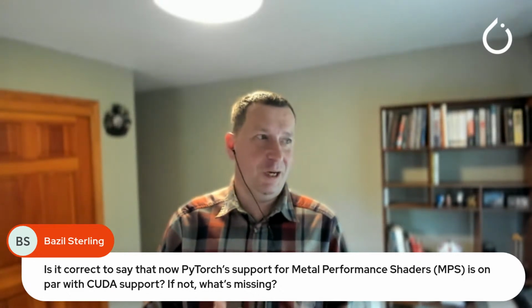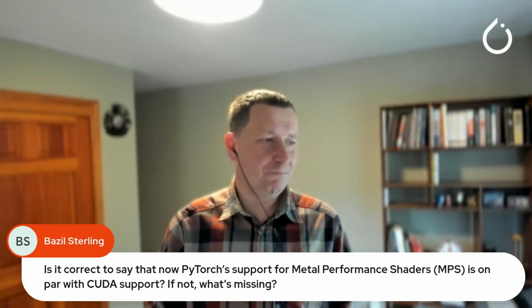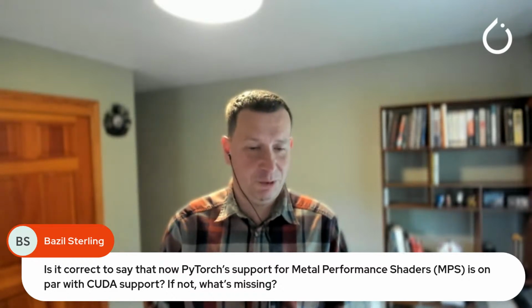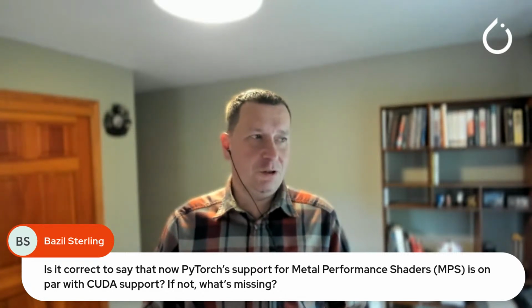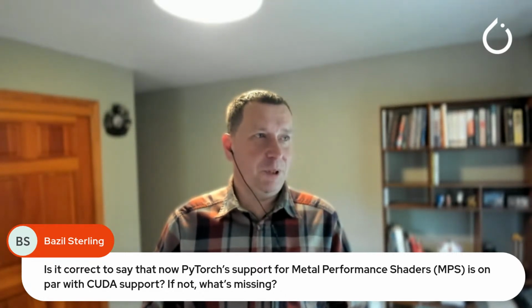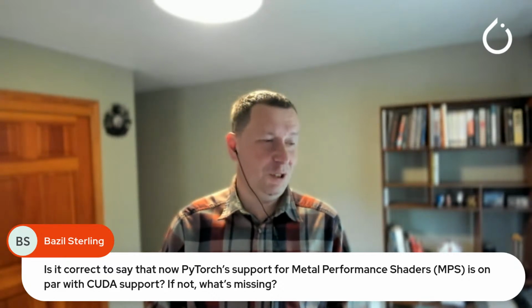For those who don't know, Metal Performance Shaders is a library that is available on macOS platforms that allows some compute acceleration on Apple GPUs, or on Mac platform GPUs. And it could be used to accelerate PyTorch on the platform, but the support was added, I think, in 1.13.